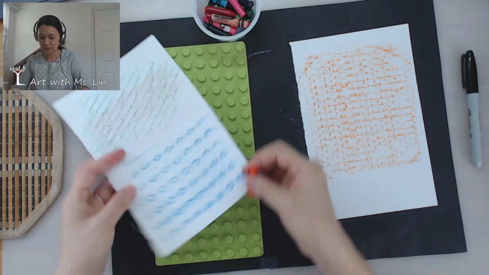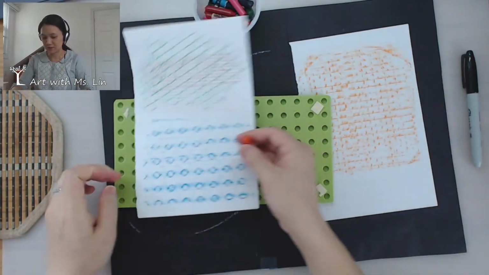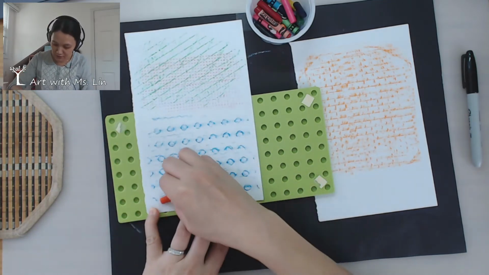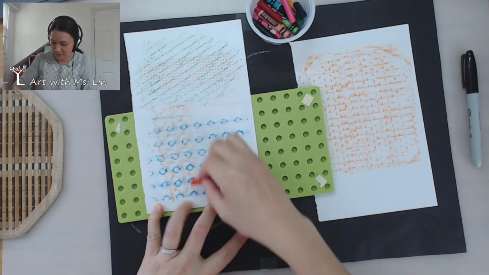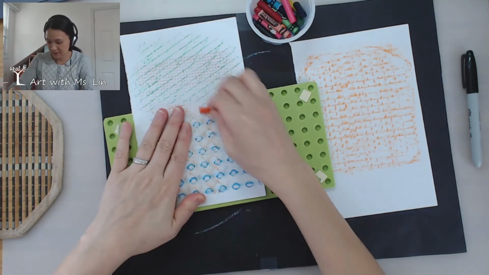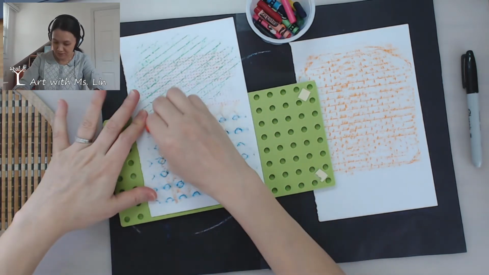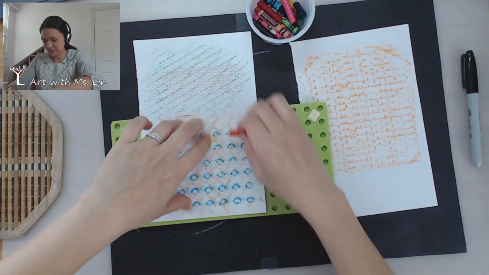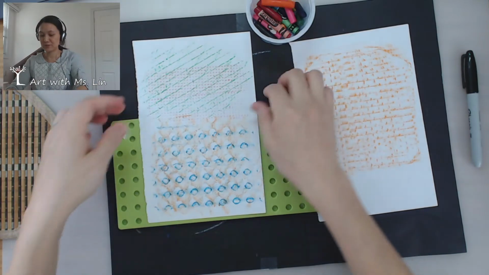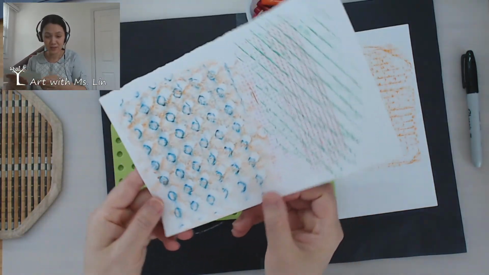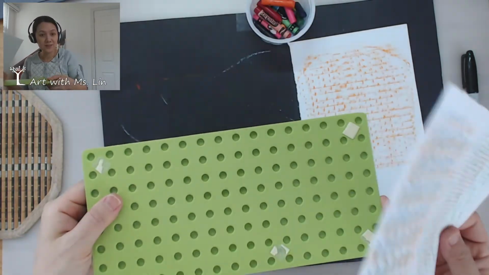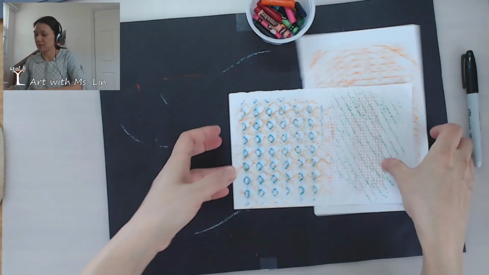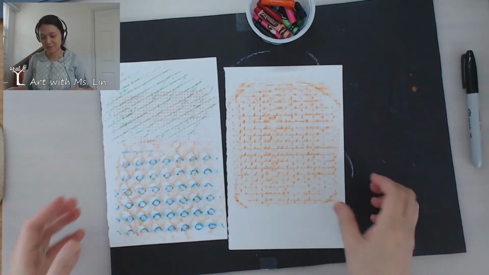Let's try a different one. Let's use the back and use another color. This one is more interesting, kind of like a net. So there are very interesting patterns and textures that you can create just by rubbing some physical items that you have at home. So we did two different kinds of paper.